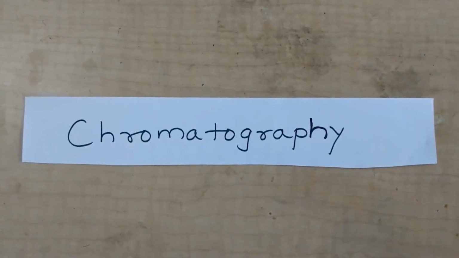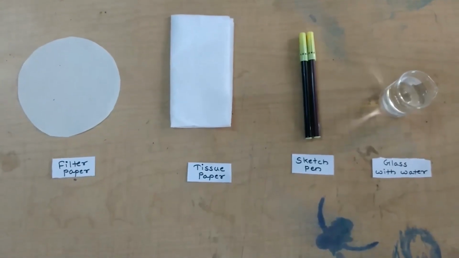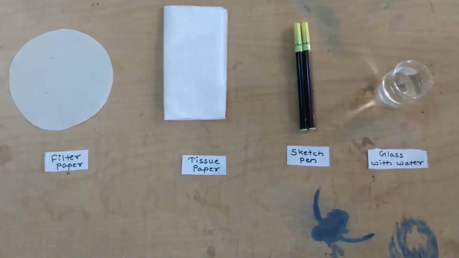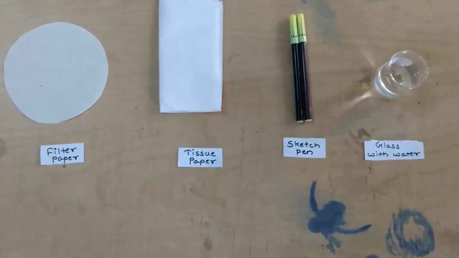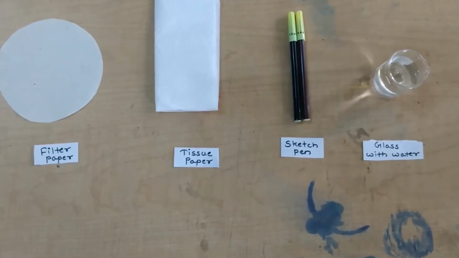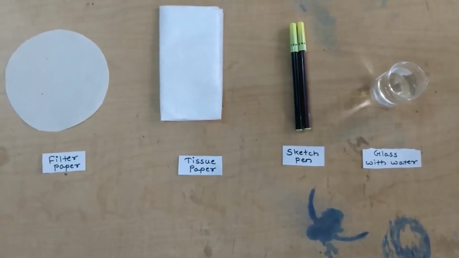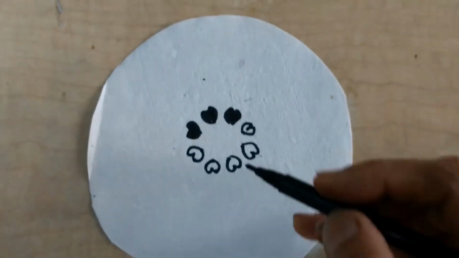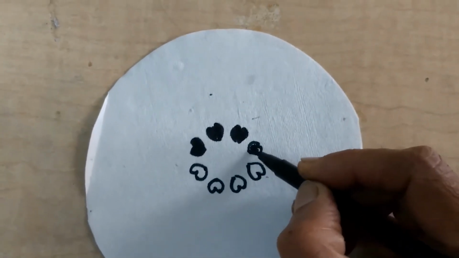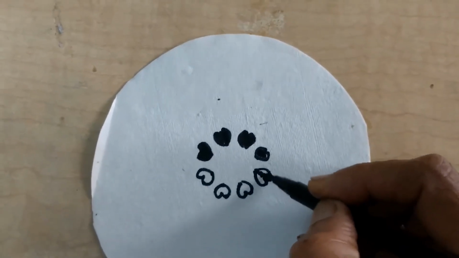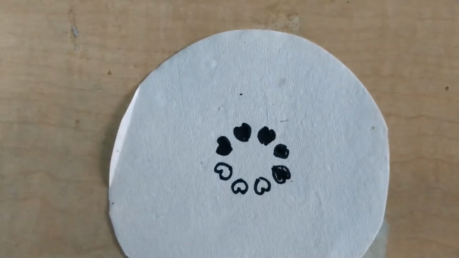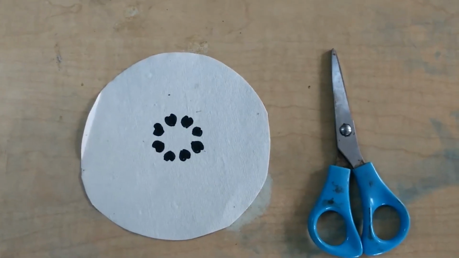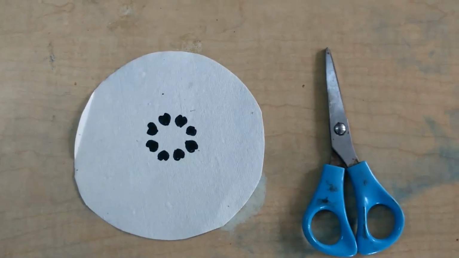Experiment of chromatography. Material required: filter paper, tissue paper, sketch pen and a glass with water. Here I have taken a black sketch pen and a brown sketch pen. Draw any shape or design on filter paper. And make a hole with a scissor or any pointed material.